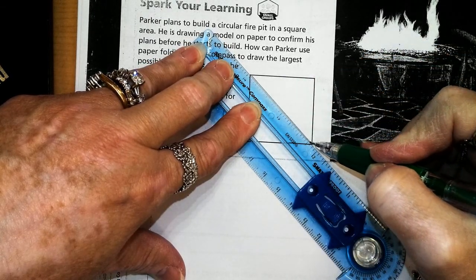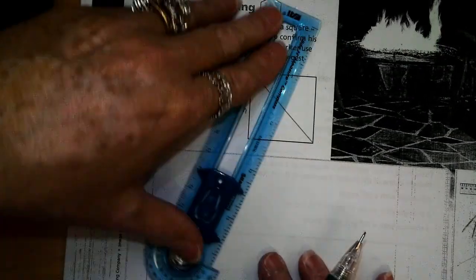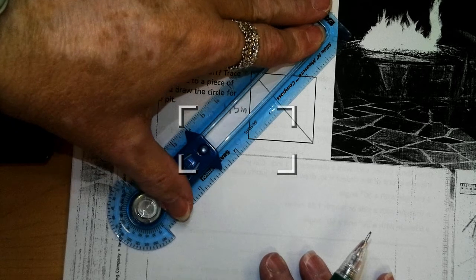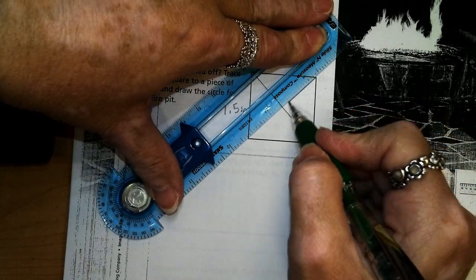Once you have that square, then I want you to draw diagonal lines from each endpoint. Okay? And if you don't have a protractor, guys, then do your best at drawing the square with a ruler.